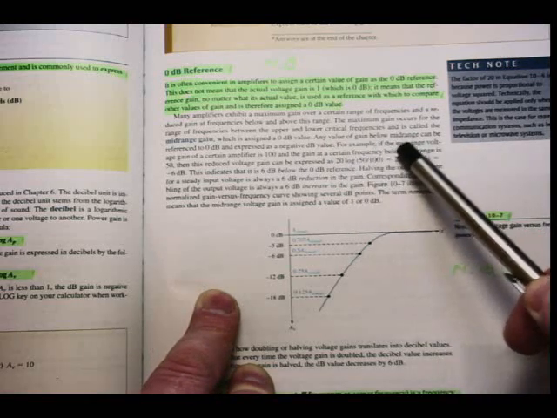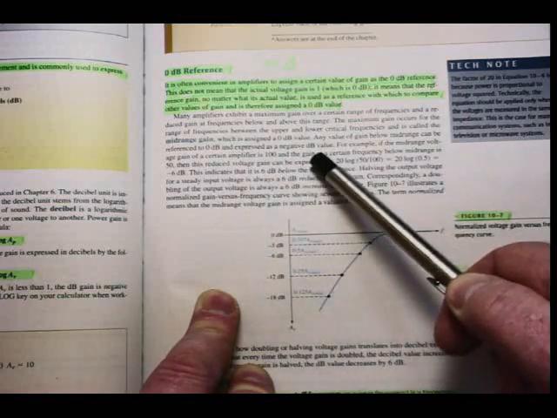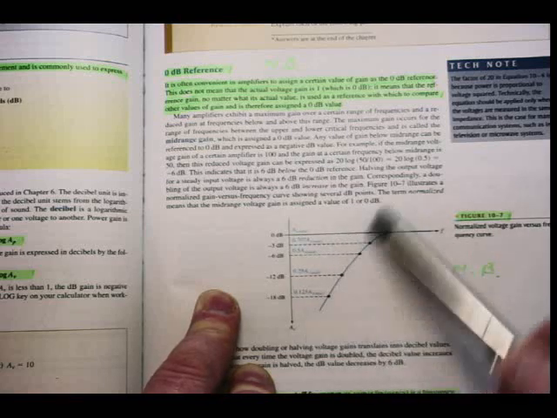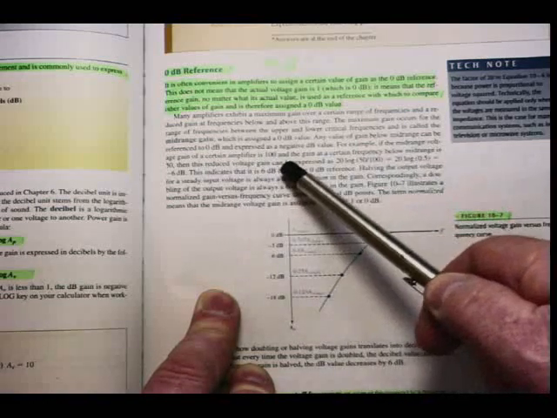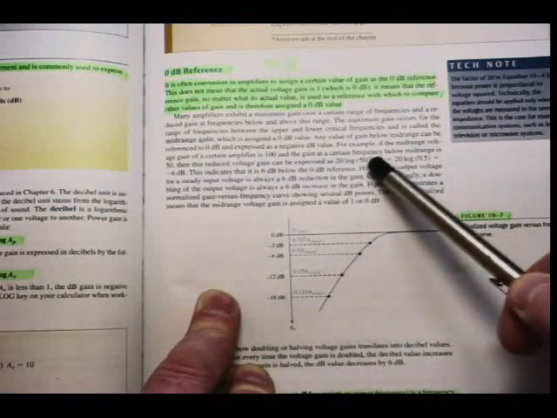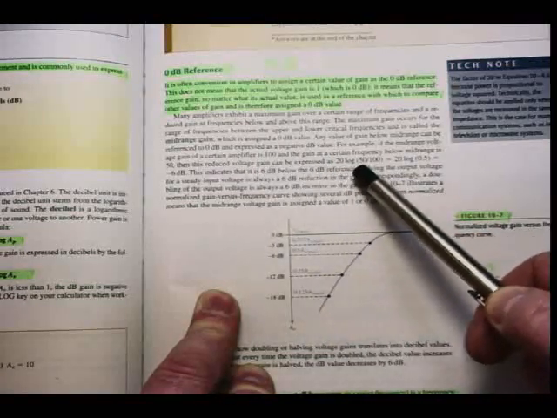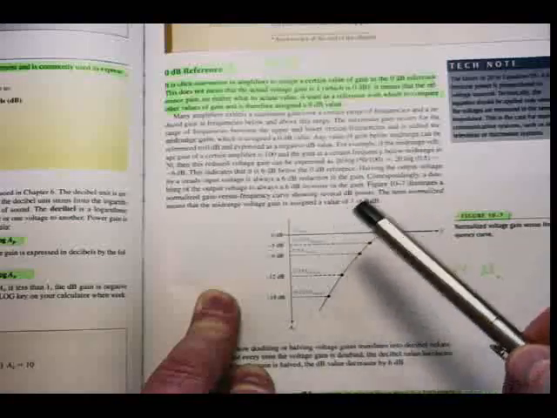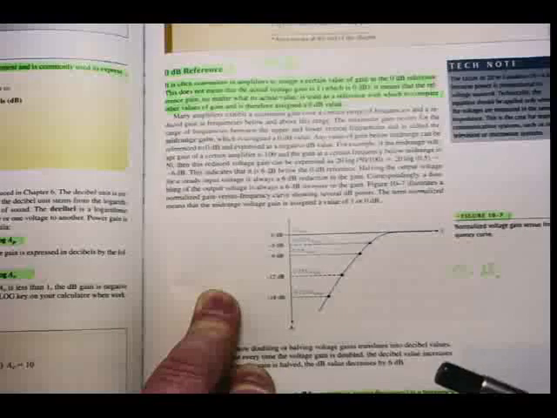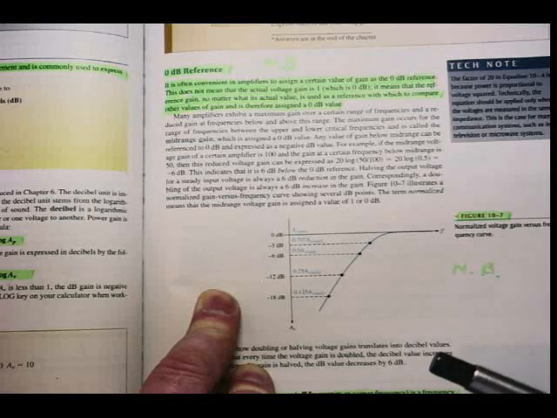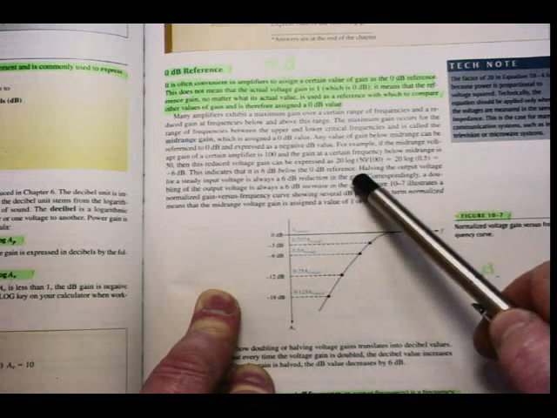So any value of gain below mid-range can be referenced to 0 dB and expressed as a negative dB value, because the signal gets reduced. Alright, for example, if the mid-range voltage gain of a certain amplifier is 100 and the gain at a certain frequency below mid-range is 50, then this reduced voltage gain can be expressed as 20 log 50 divided by 100, which is 20 log 0.5, which is minus 6 dB, as you can see on figure 10.7. This indicates that it is 6 dB below the 0 dB reference.